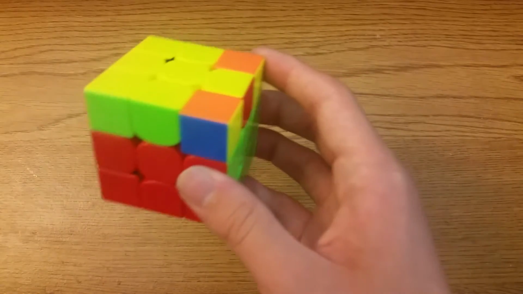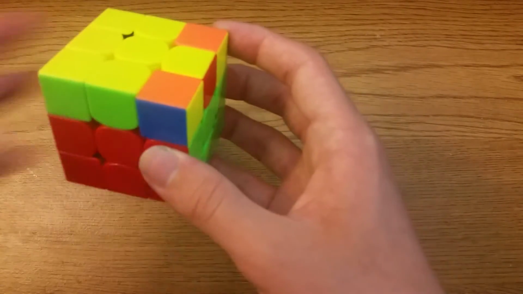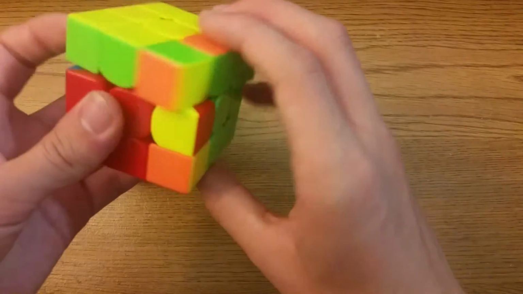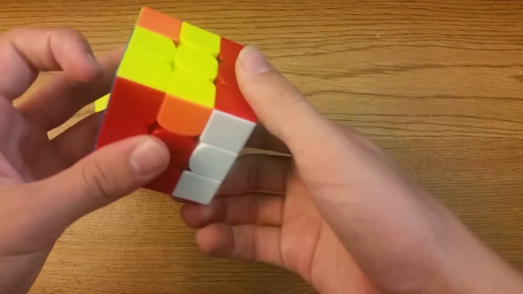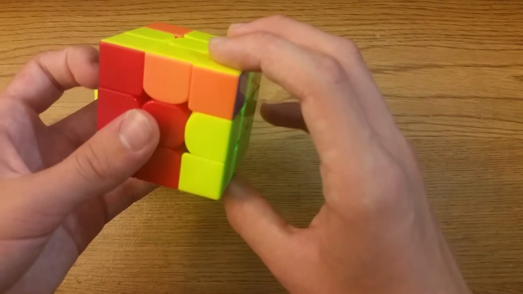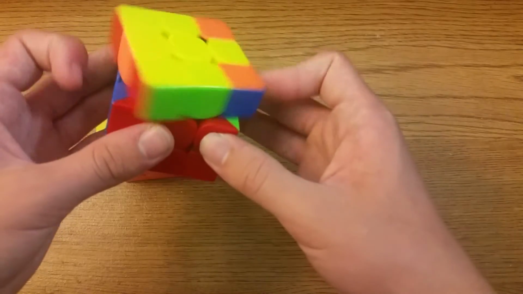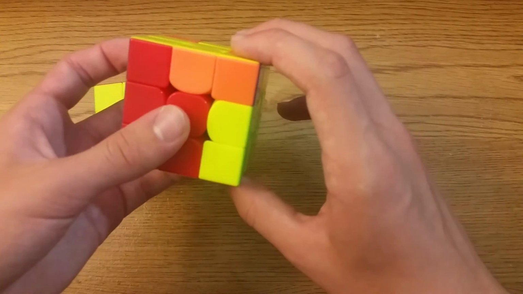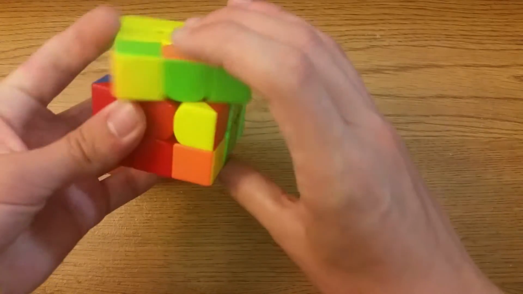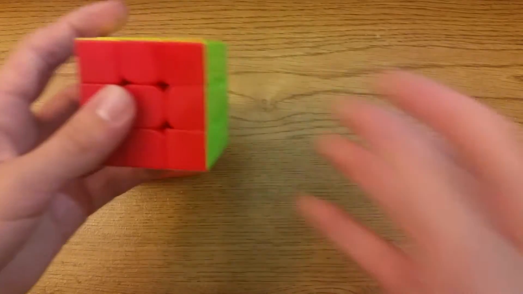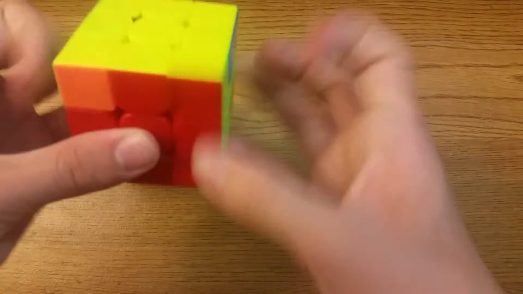So it's just N perm minus the first two moves, like a set up into J perm.